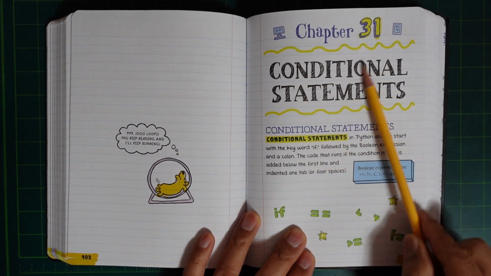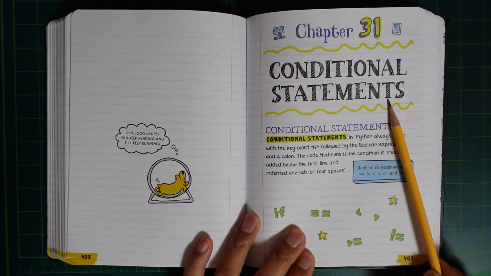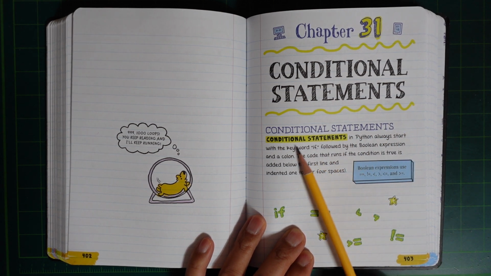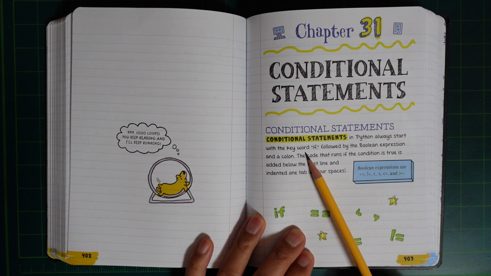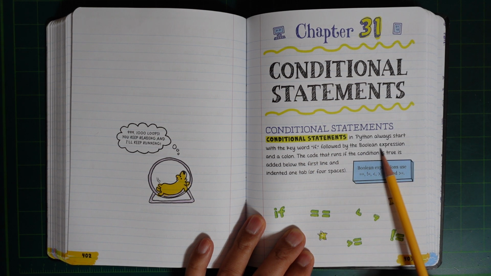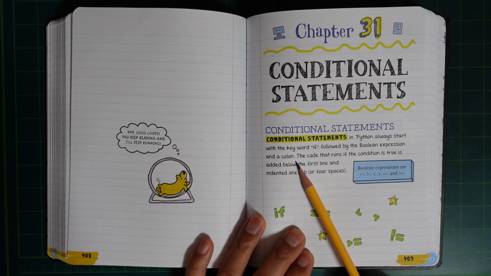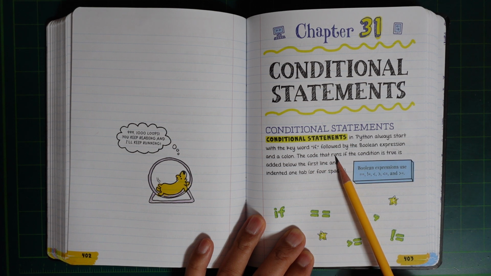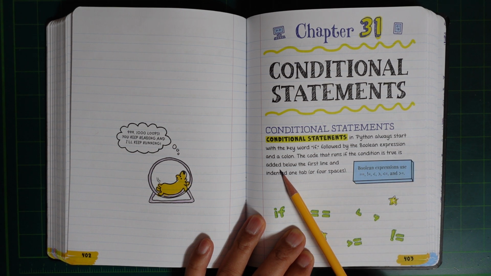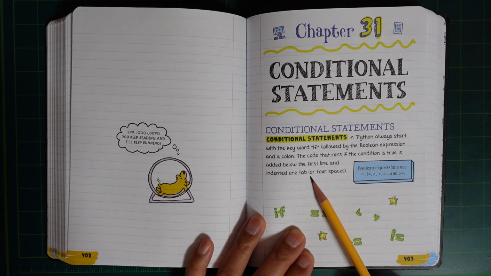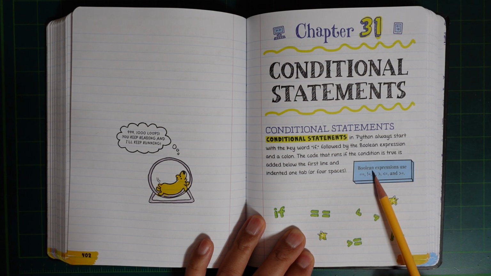Chapter 31: Conditional Statement. Conditional statements in Python always start with the keyword if, followed by the Boolean expression and a colon. The code that runs if the condition is true is added below the first line and indented one tab or 4 spaces.